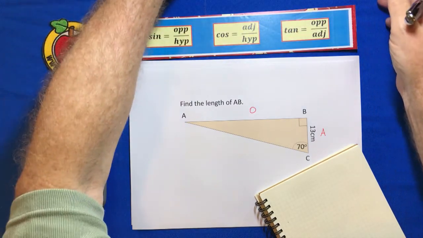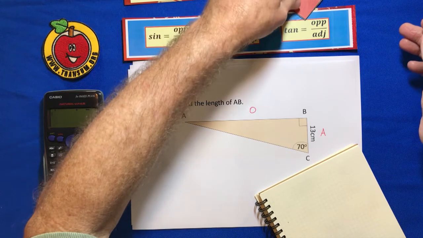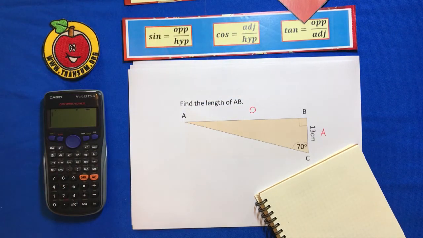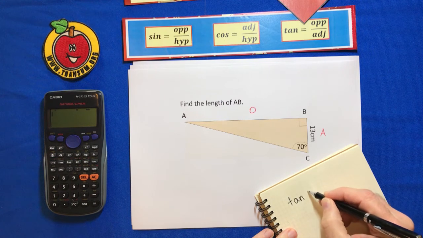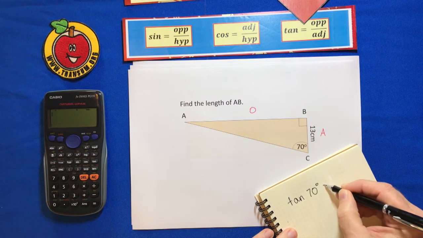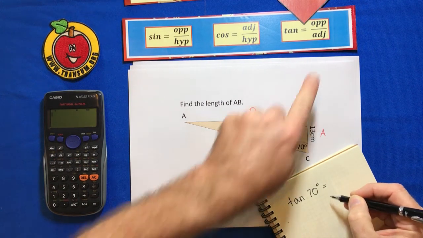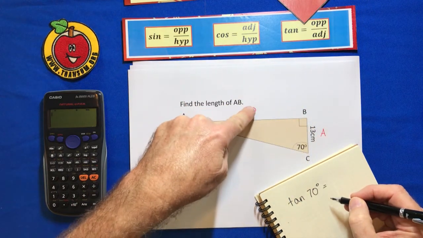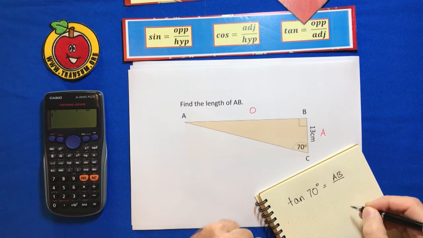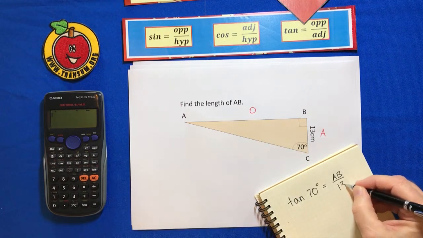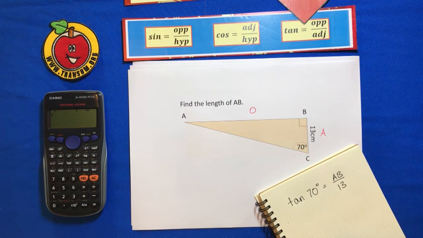Opposite and adjacent. That's the tangent ratio, which is over there. So we can write down the tan of the angle, 70 degrees, is equal to the opposite over the adjacent. The opposite is AB that we're trying to work out, and the adjacent is 13, saving our units for later.